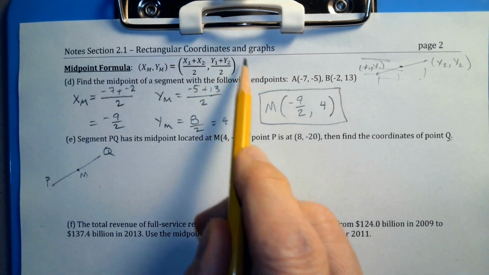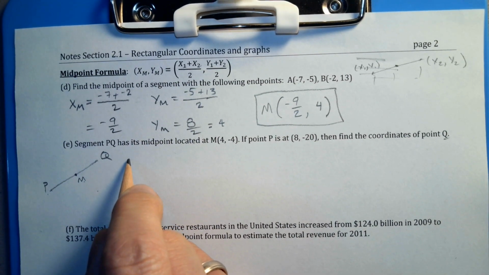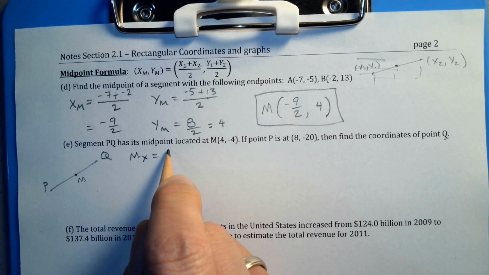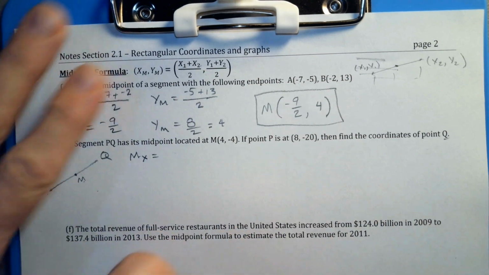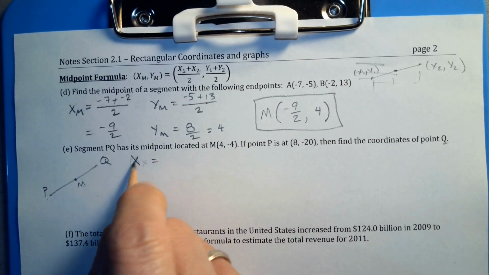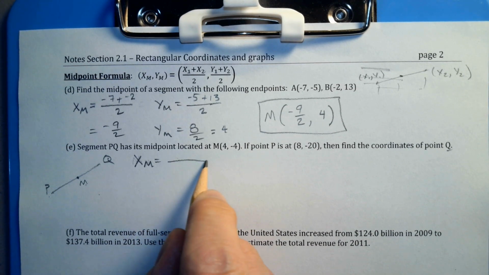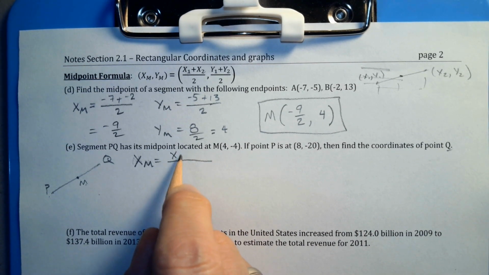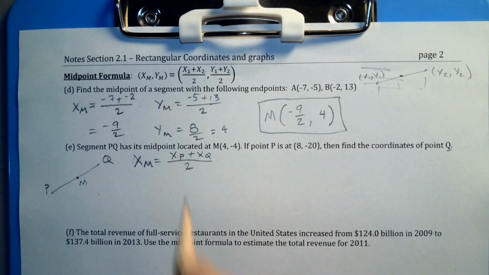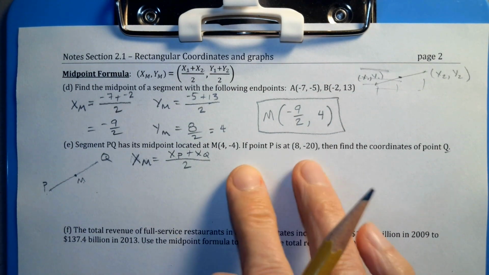And so again, instead of using the formula like this, break it up separately. So we have the x coordinate of the midpoint. The x coordinate is the x for P plus the x for Q over 2. All right, and so what we really want to do is just plug in the points.